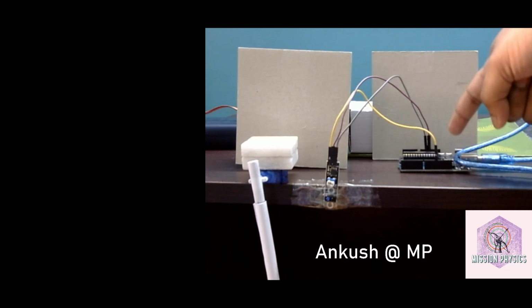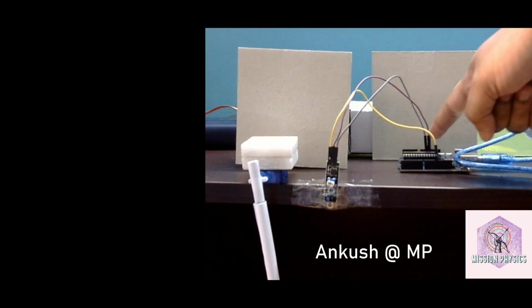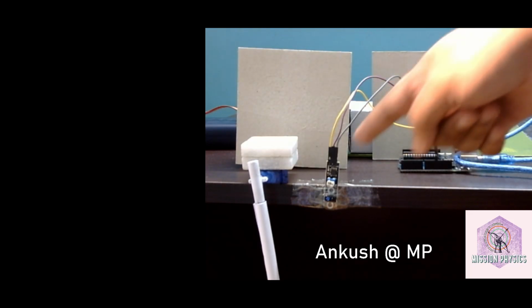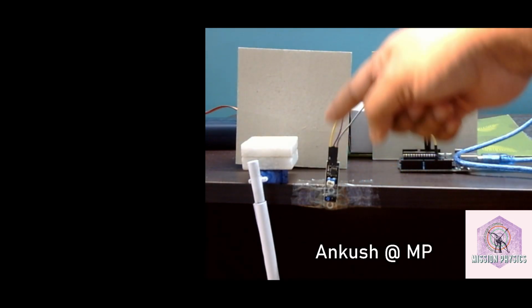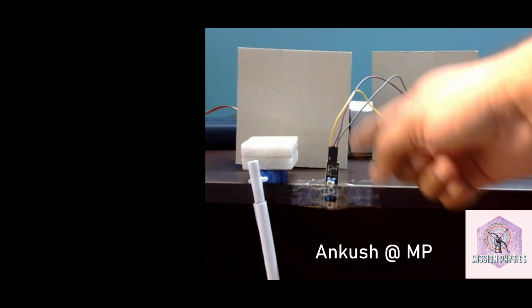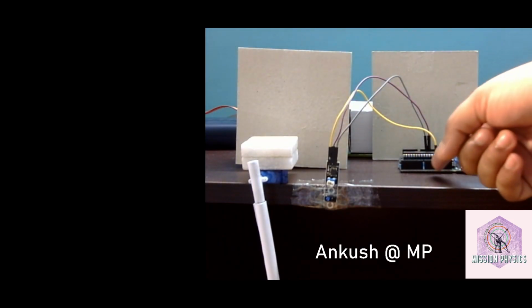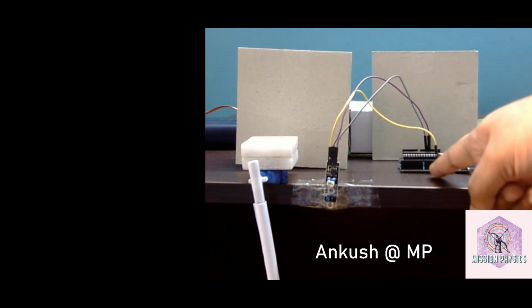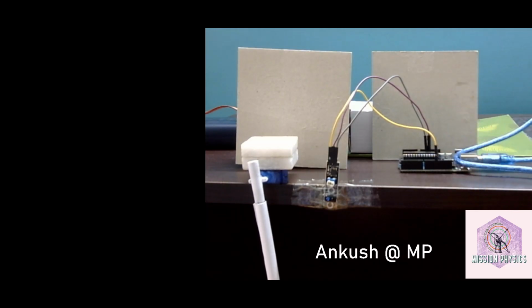And now this is the Arduino board. I have made three connections, which is two for the VCC and ground. These two are VCC and ground, which are connected to the VCC and ground of the sensor, and the signal out of this sensor. This is the digital out sensor. So the digital out sensor has been set up at Arduino pin number 12. So I need to set up this digital pin 12 as input.